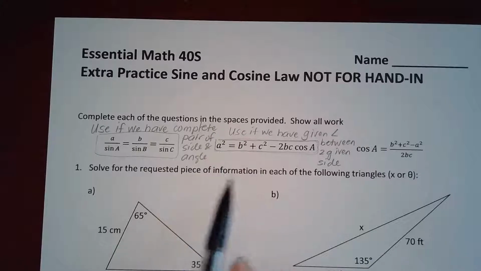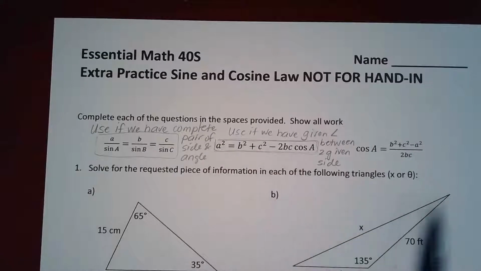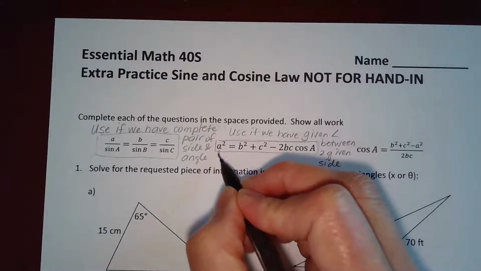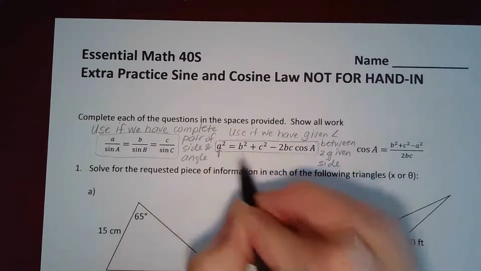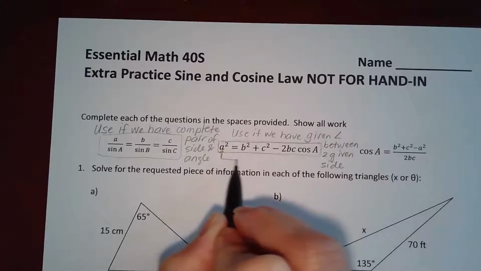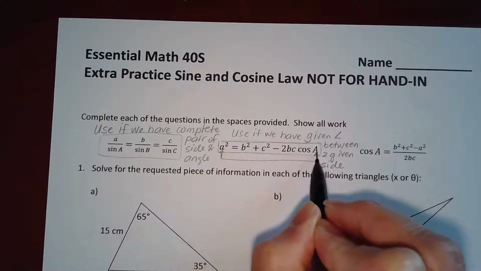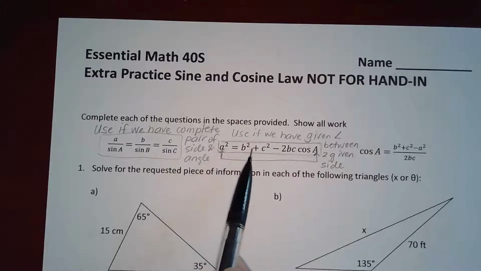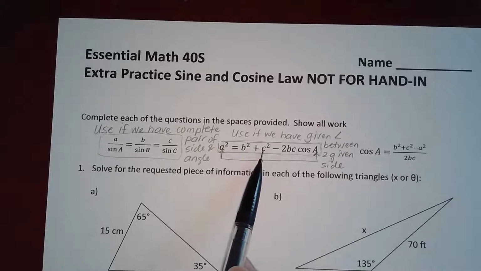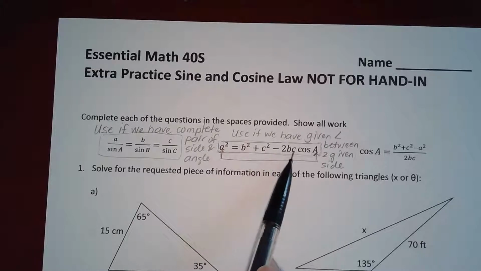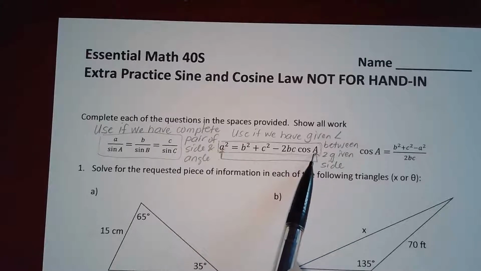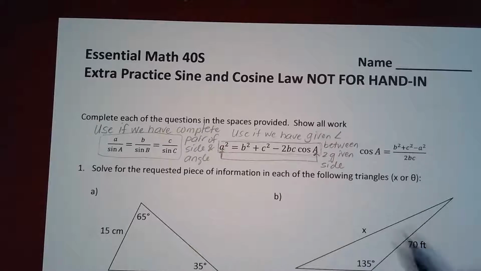Sometimes the triangles are not labeled A, B, and C. Here's the thing that I mentioned before: if you have side A here, we're going to end up with angle A at the end. So if you're looking for side A, then it would be the two given sides squared, minus 2 times the two given sides again, but not squared, and then cos of the angle. That's the sandwiched angle.